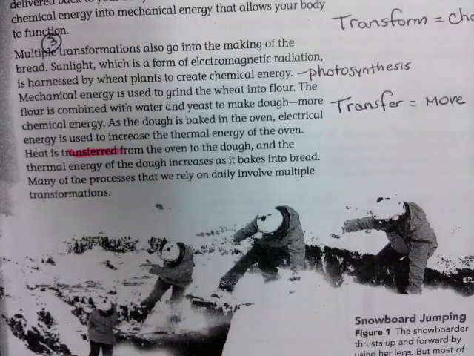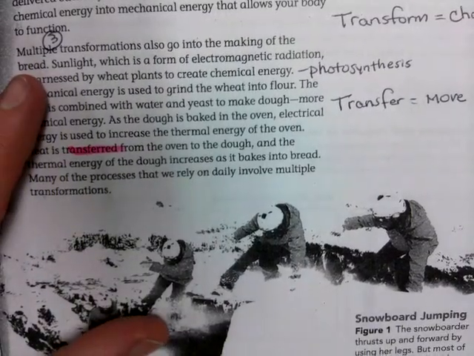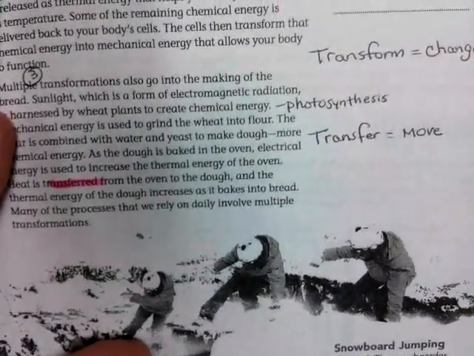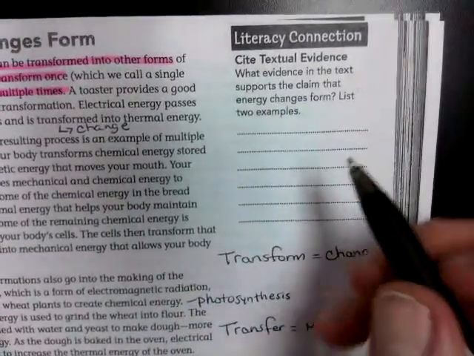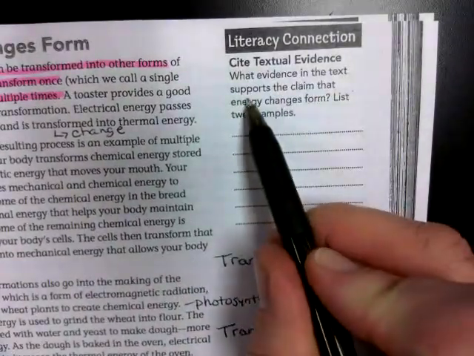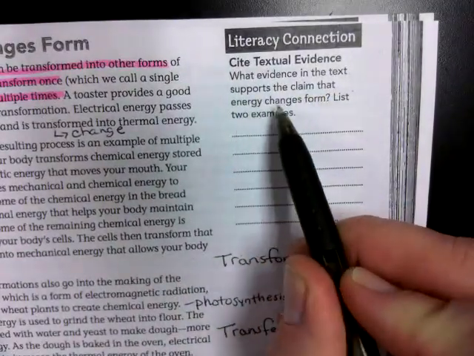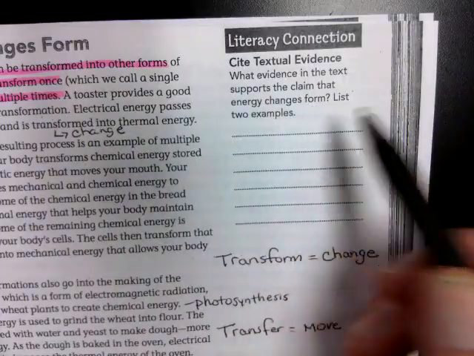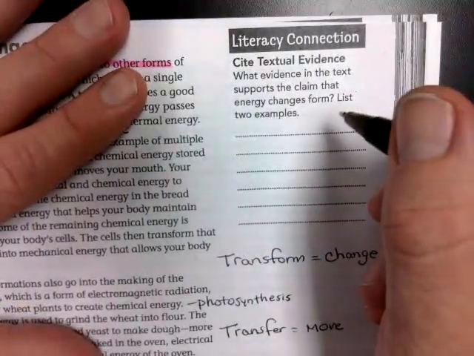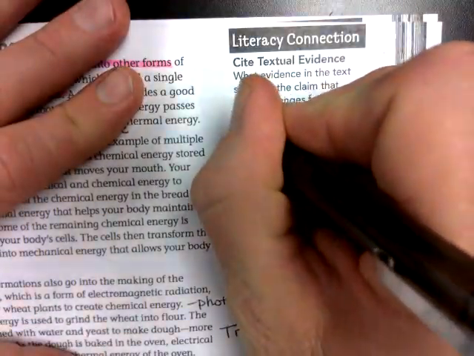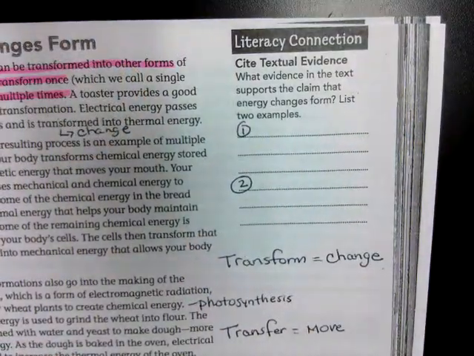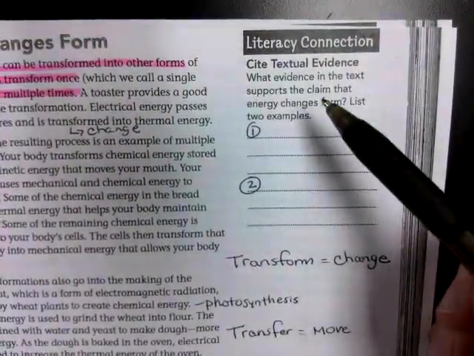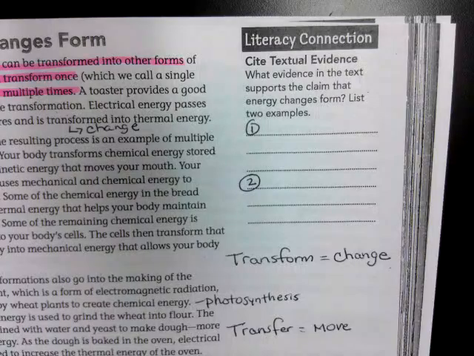All right, cool. So the next thing I want you to do is this literacy connection up here, and let's go through it real quick, okay? It says, what evidence in the text supports the claim that energy changes forms? And it says 2 examples. So really what this wants you to do is give me 2 examples that the text uses that proves that energy changes from one form to another. And you've got 2 paragraphs there, obviously.